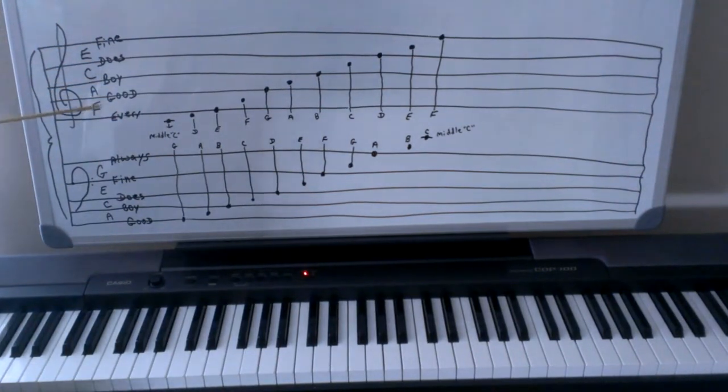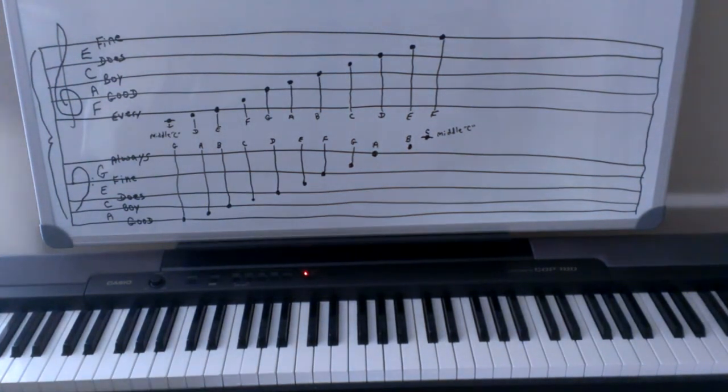So the spaces of the treble clef are face, F, A, C, E. The lines are every, which is E, G, good, B, boy, D, does, F, fine.